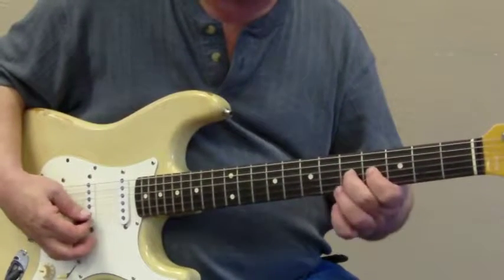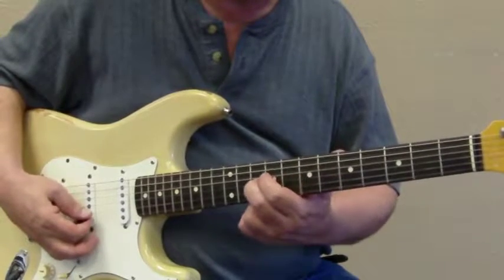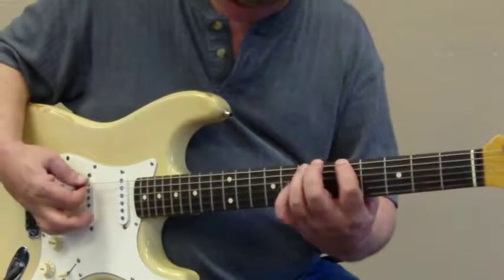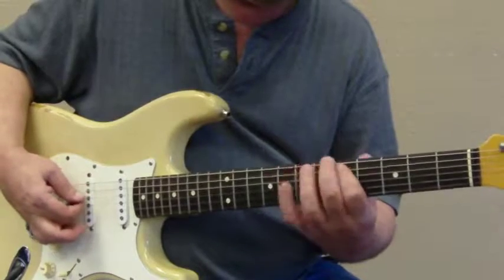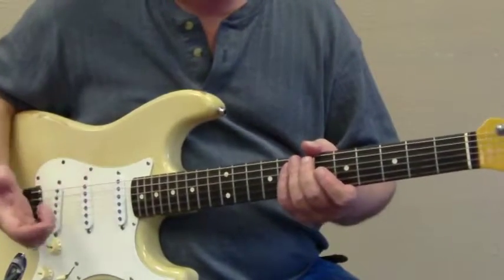A, B, C, D, E, F. These are all notes in the A minor scale.